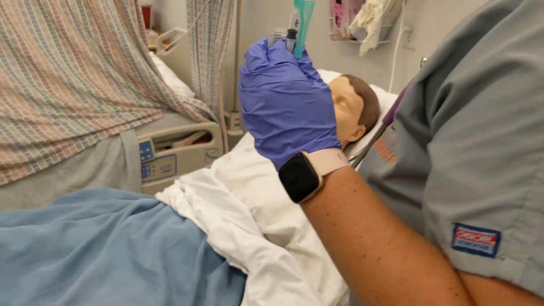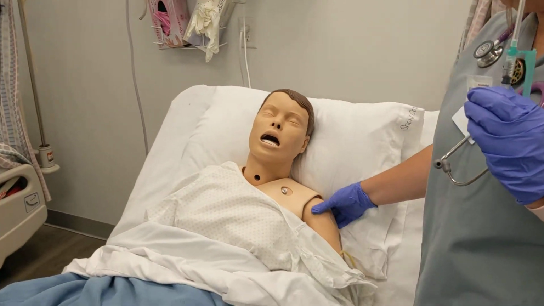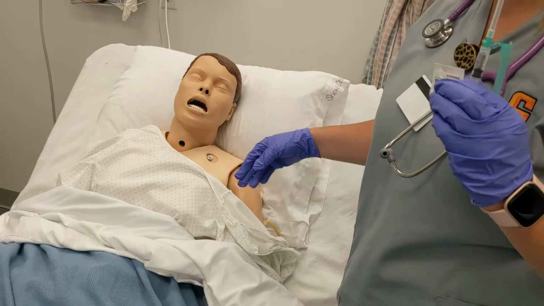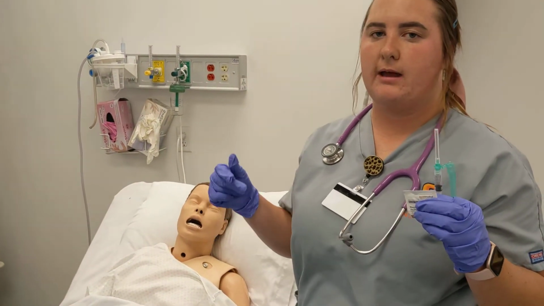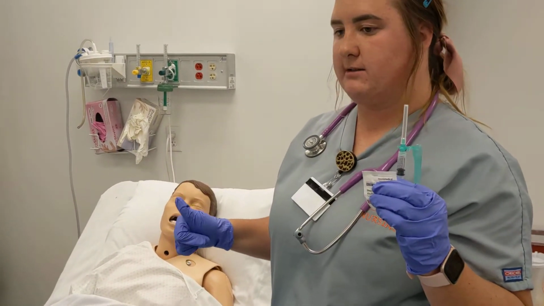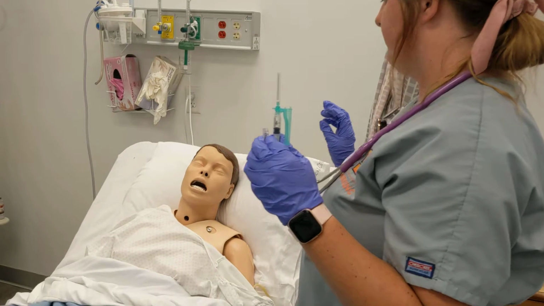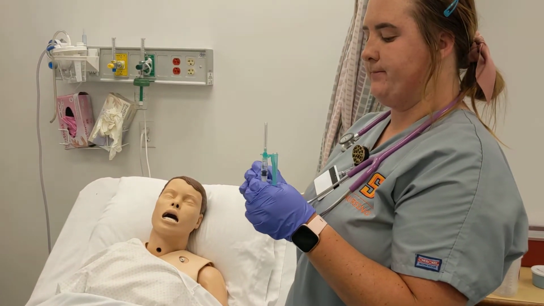And this is where I do my third check. I just make sure that we have the right patient still, which we do. The right time, the right drug. We have the right dose, and we're giving it the right route. So I've done my 3 checks, done all my checks, and we are now going to give the medication.